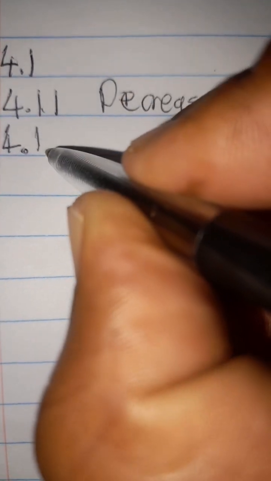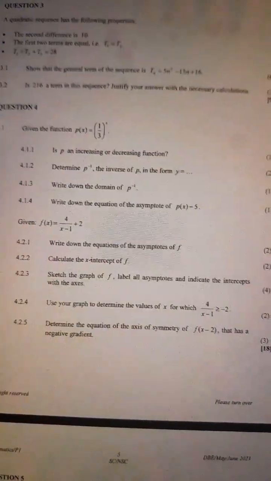So what will be our answer? Let's put that into practice. We are at 4.1.1, so it will be a decreasing function. This question paper specifically that we are looking at is May-June 2023, SC and NSC, yes, that was May-June 2023, right?